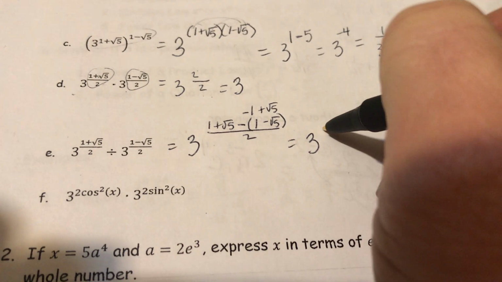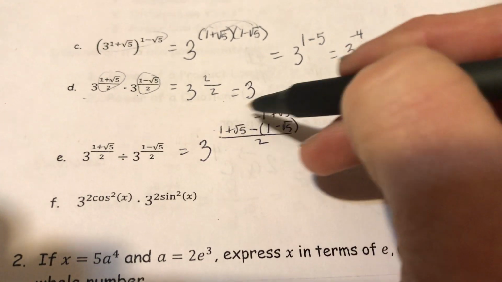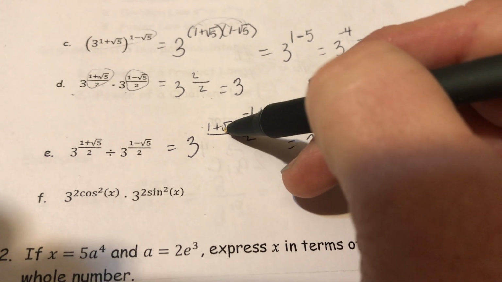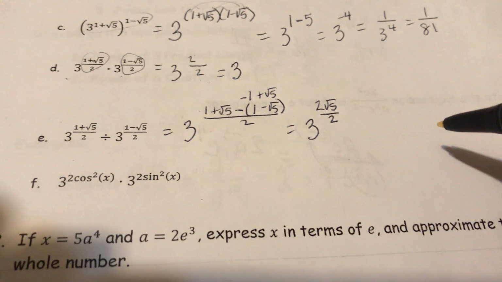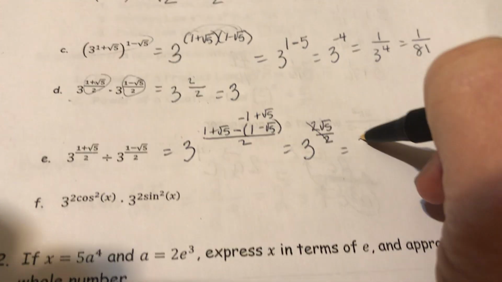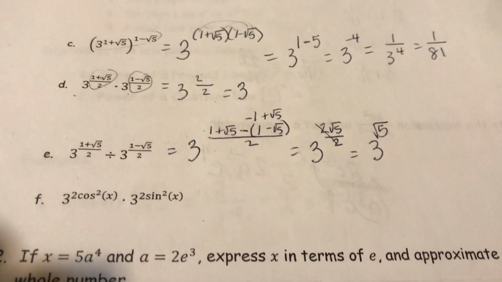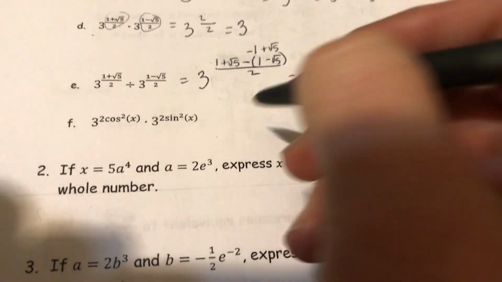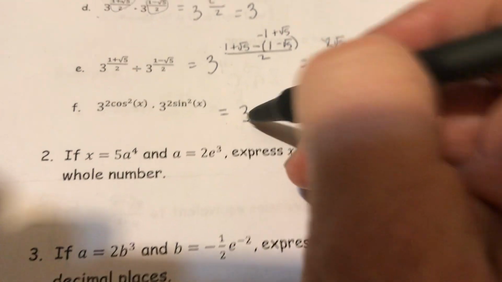So that's really 3 raised to the 1 minus 1 is gone. Rad 5 plus rad 5 is 2 rad 5. Over 2, the 2's can cancel, so it's 3 raised to the rad 5, which you do not need to simplify.